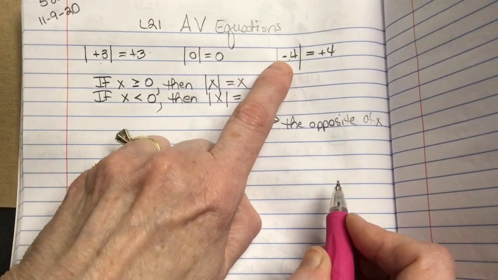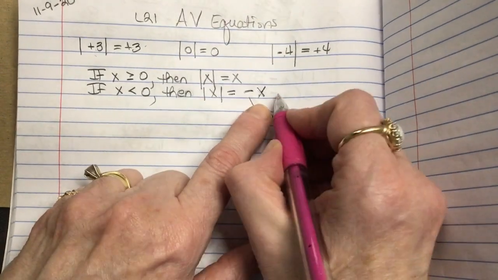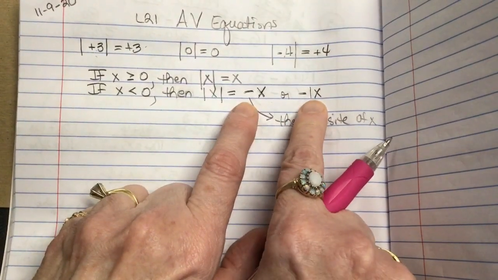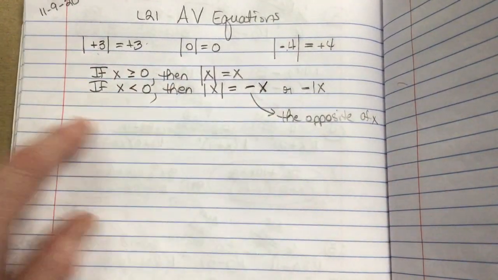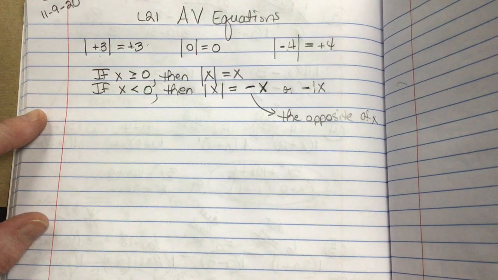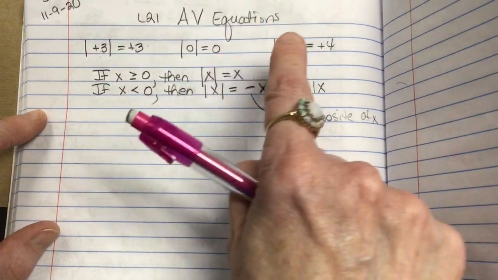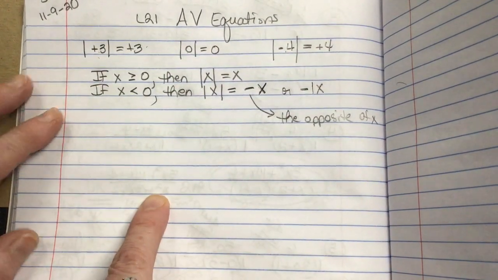So if x is negative, its absolute value is its opposite. Or if you say negative 1 times your x, well, negative 1 times negative 4 is positive 4. So this definition is no different than what we've always said. If it's positive, positive. If it's 0, 0. If it's negative, it's its opposite. And that's what that official definition says.